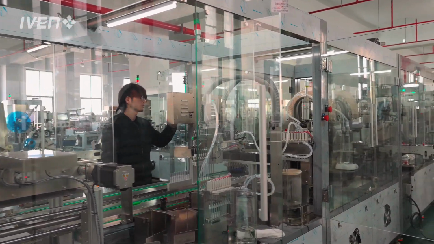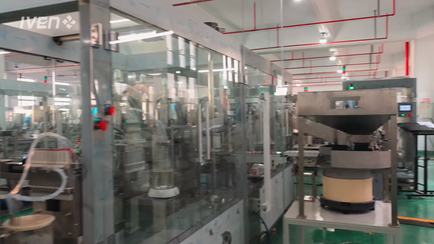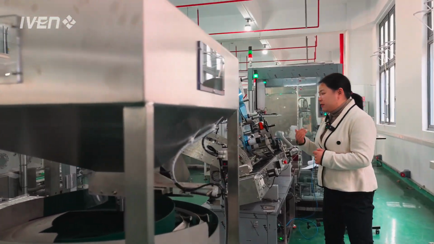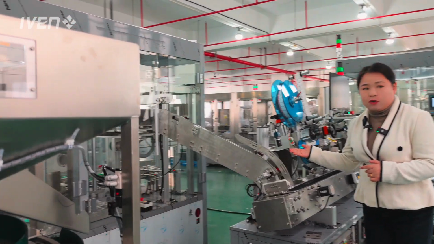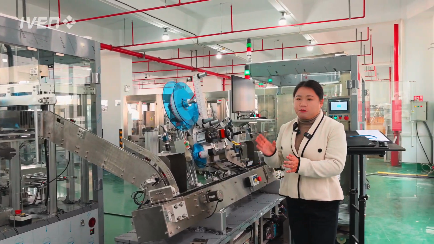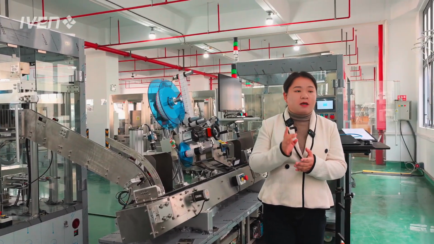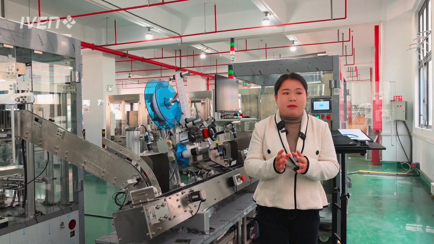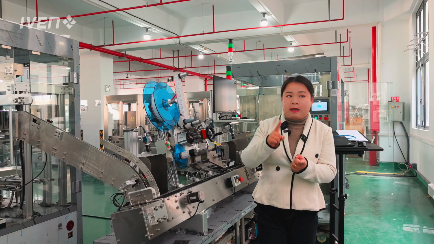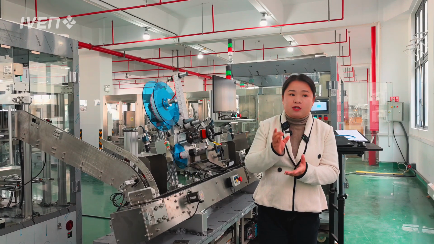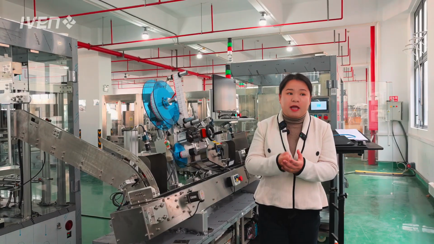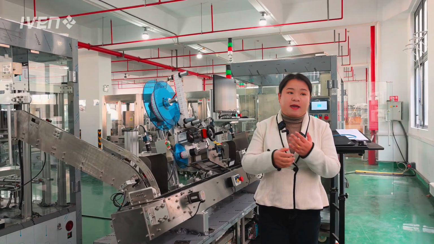But what is intelligent? Intelligent means that with this entire line, we have CCD detection and visual inspection in the final procedures, to make sure qualified products are made during the entire process, checking the chemicals inside, the tube condition, the rubber condition, the cap, label, the package and so on.